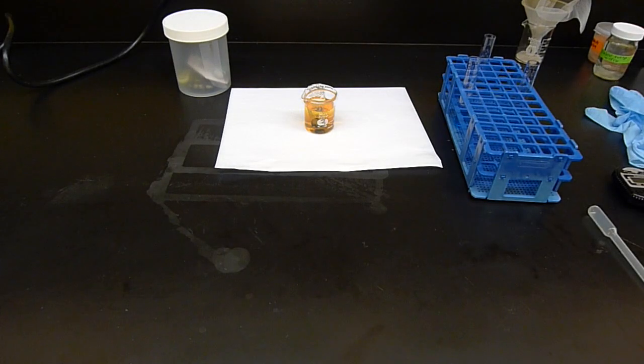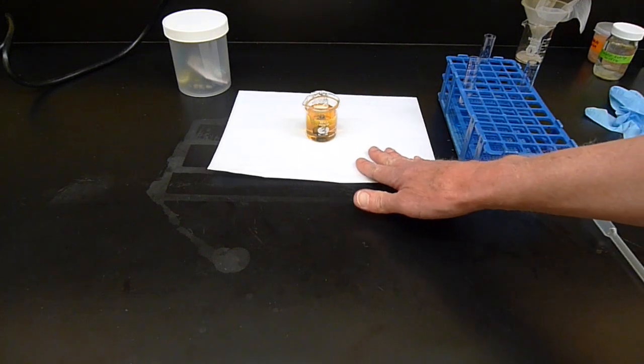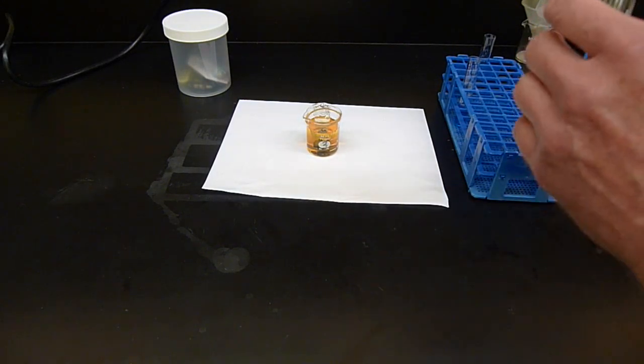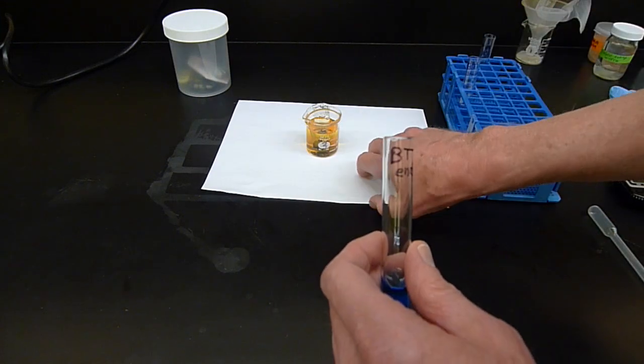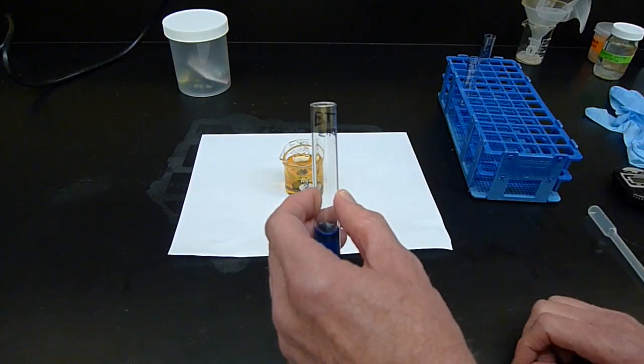Next thing we're going to do is a Benedict's test on the solution. Because again, remember that Benedict's test is going to be testing for the presence of a sugar, in this case glucose.